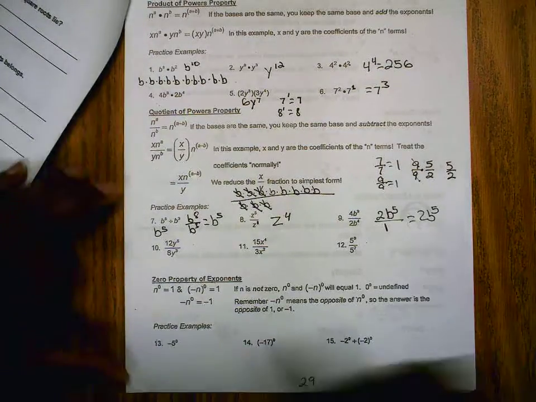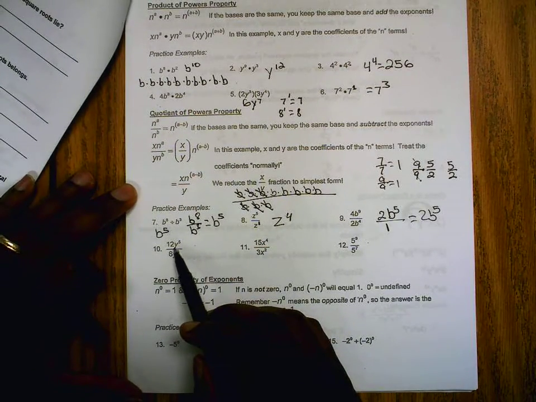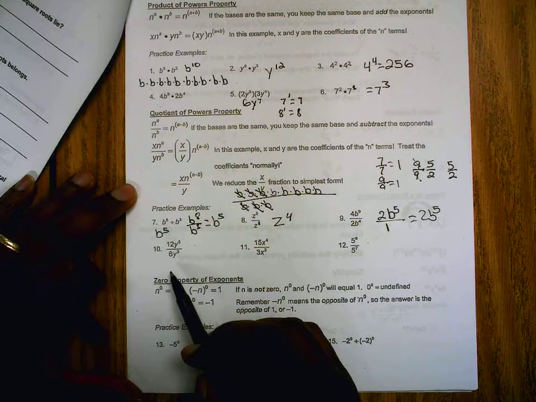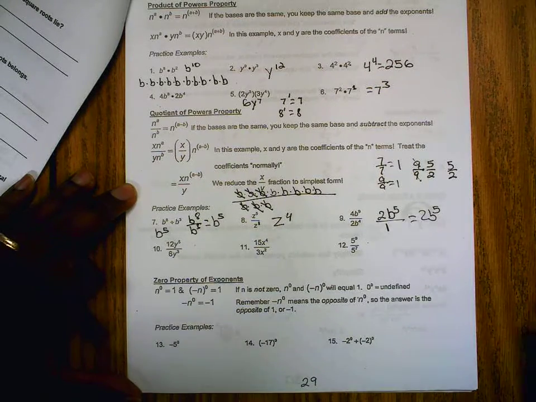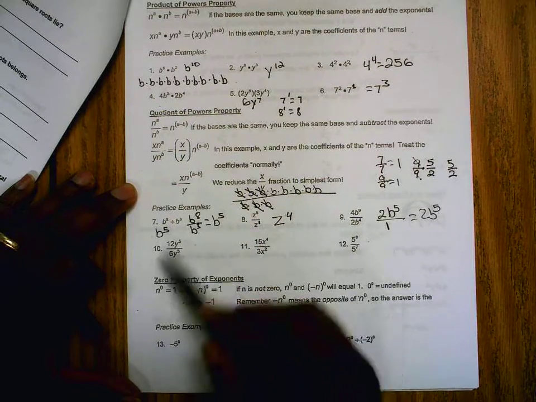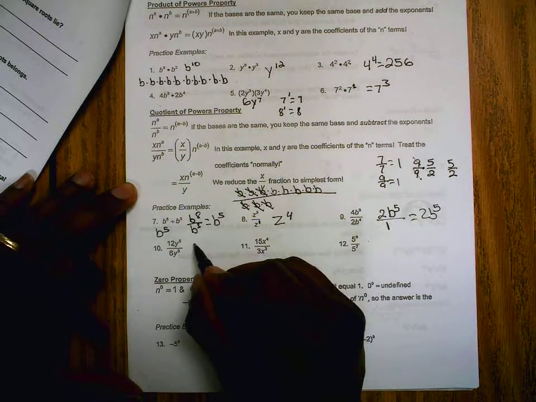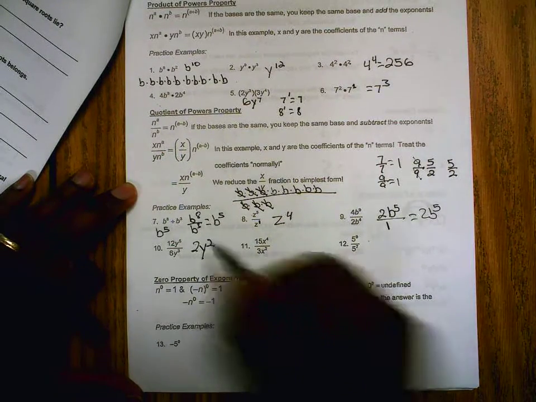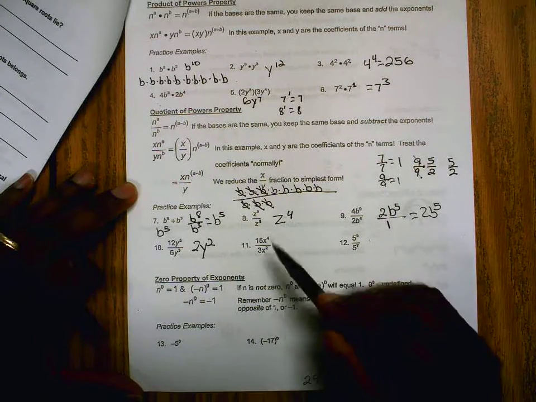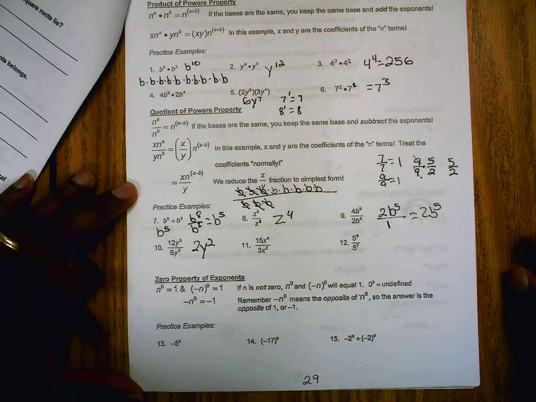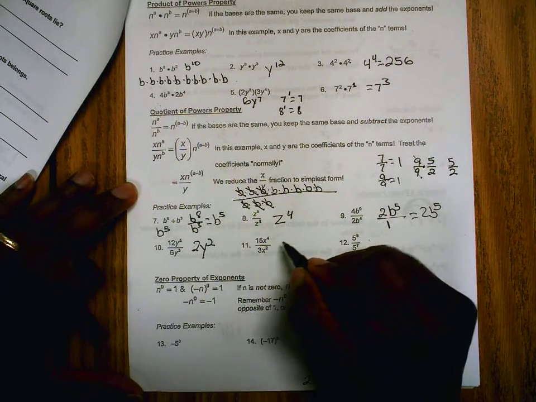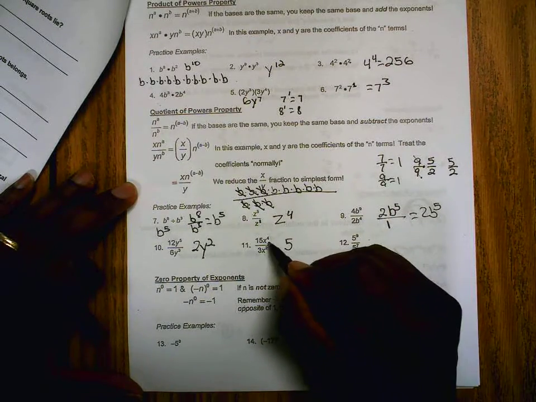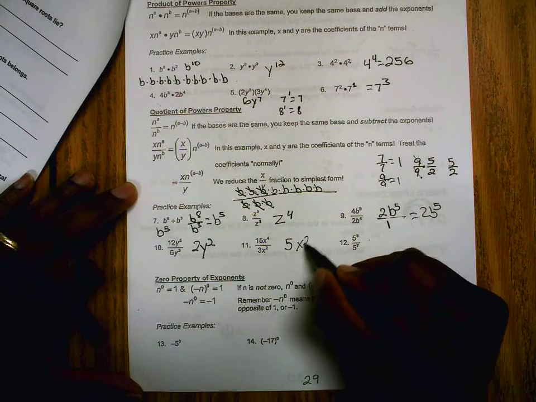Now we have 12y to the 5th power divided by 6y to the 3rd power. We can work with the coefficients again, leaving us with 2y to the 2nd power. Here we have 15 times x to the 4th power divided by 3x to the 2nd power. And we're going to do 15 divided by 3, we're going to get 5, and x to the 4th power divided by x to the 2nd power, subtract the exponent, x to the 2nd power.